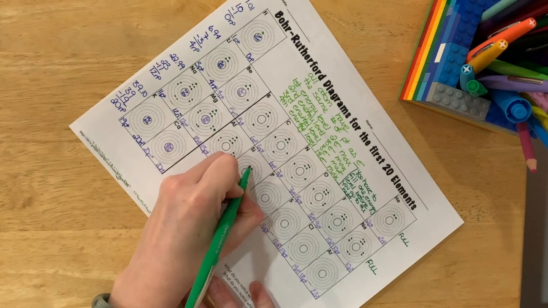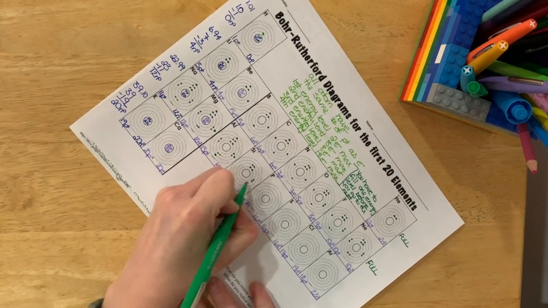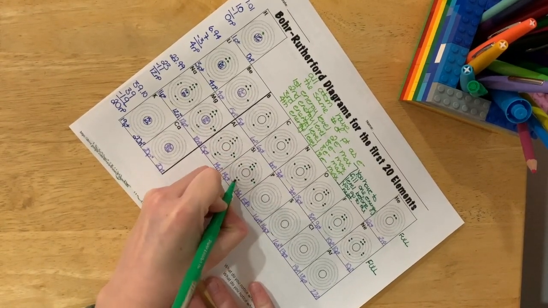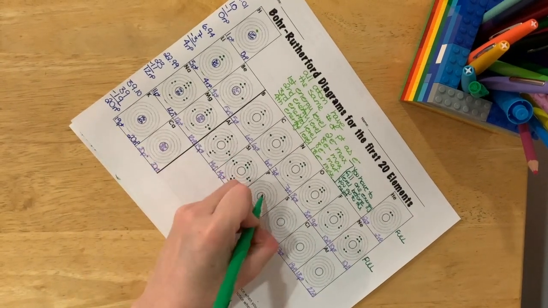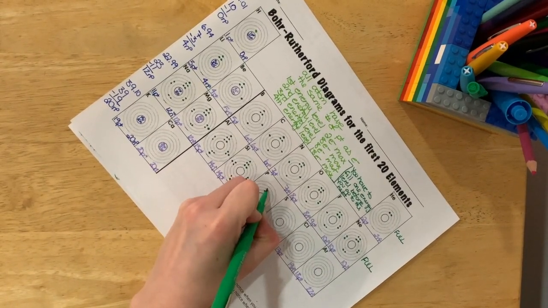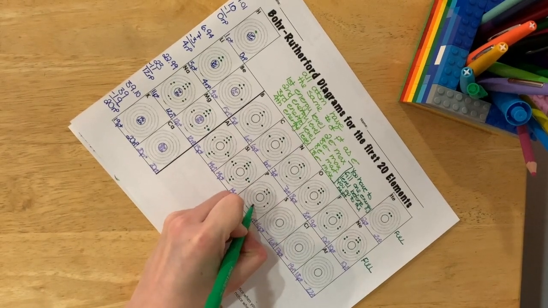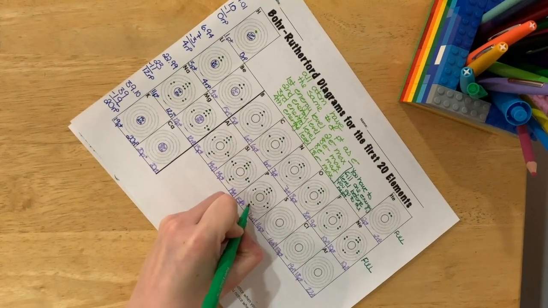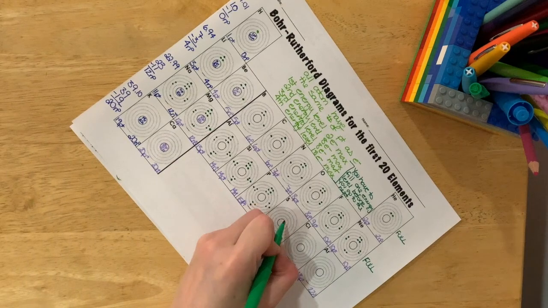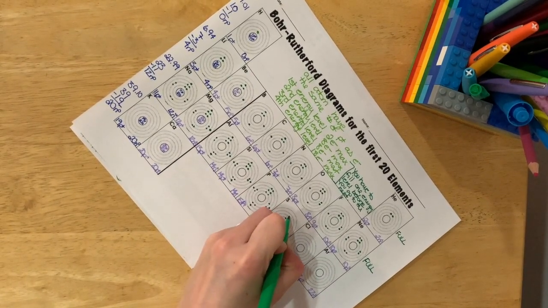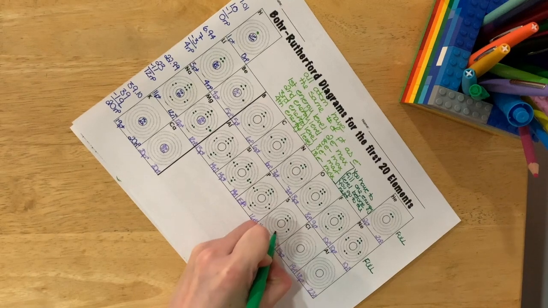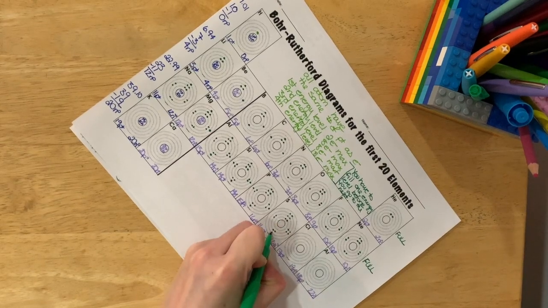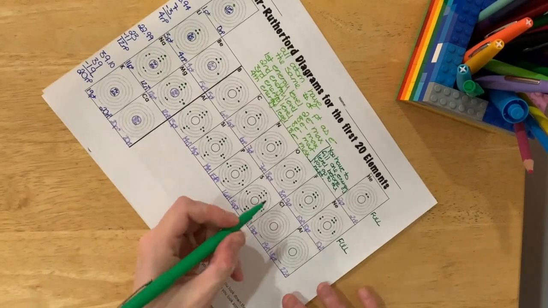And here I'm going to have 2, 8, and then I will have 4 on the outer shell. And this one I will have 2, 8, and we're looking at 15 this time, so I'll have 5 on the outer shell. And here is 16, so I'll have 2 on the first shell, 8 on the next shell, and 6 on the shell after that.